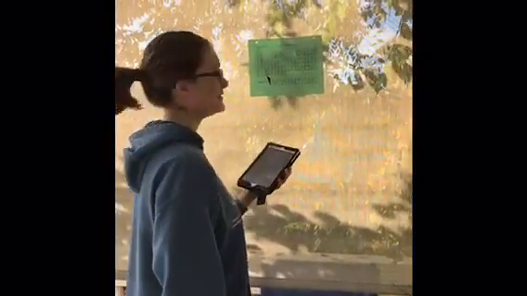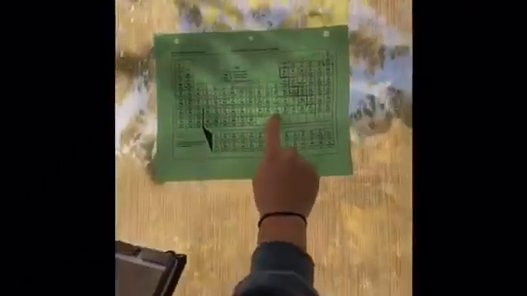The metals make up the majority of the periodic table. All the physical properties of the metals are lustrous or shiny. They reflect light when polished. They're solid at room temperature, except for our special boy mercury, which is just right here. And they are silvery gray in color and are very malleable.